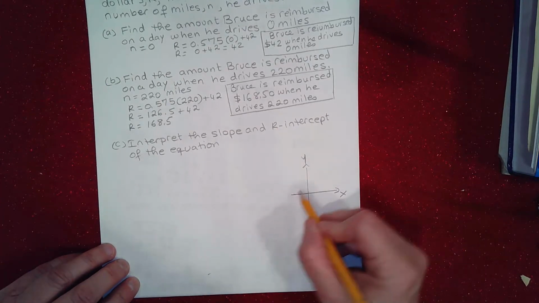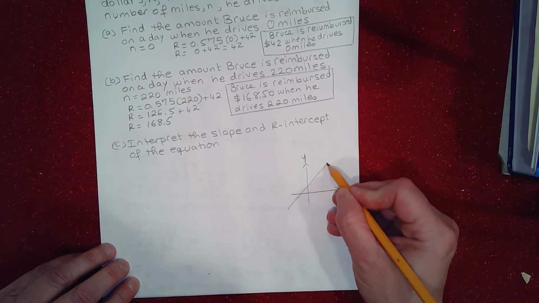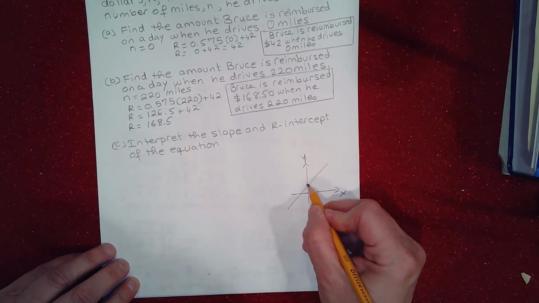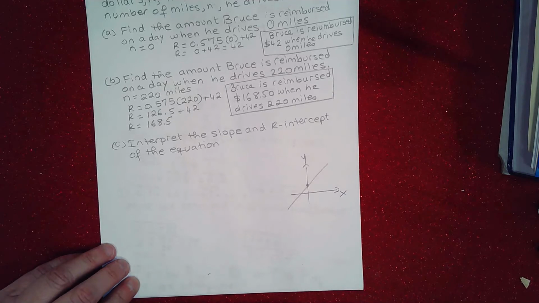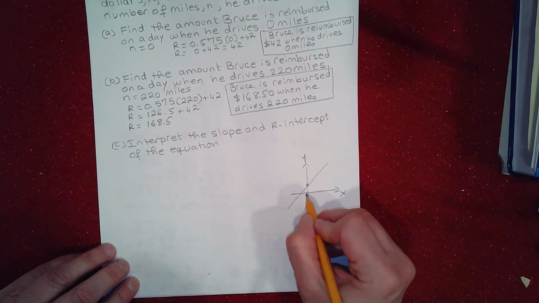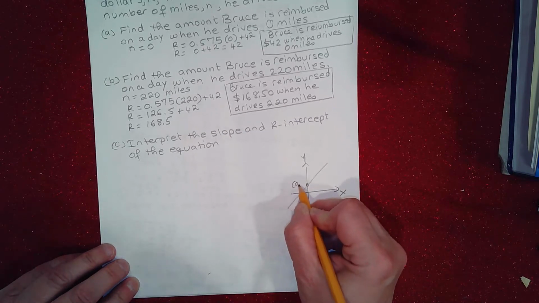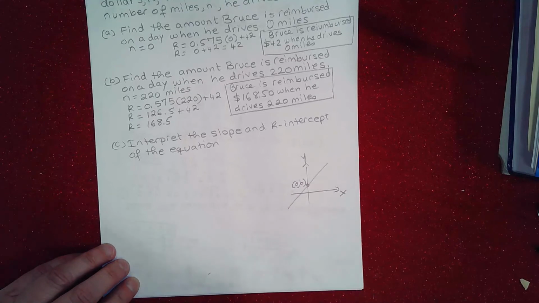And if you have a line that passes through here, this is your y-intercept. We call this b. So as an ordered pair, this would be (0, b).